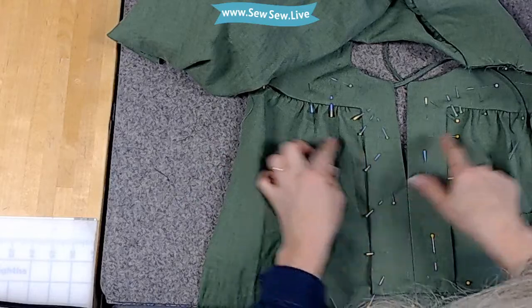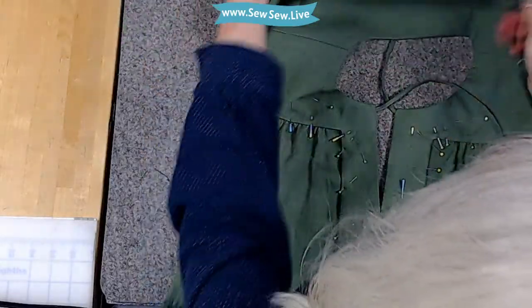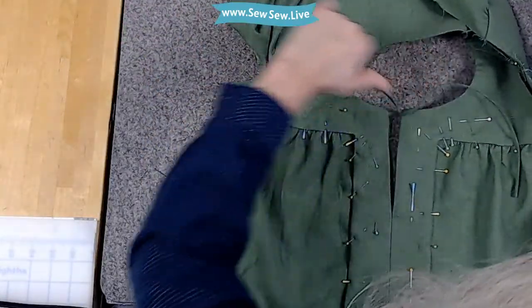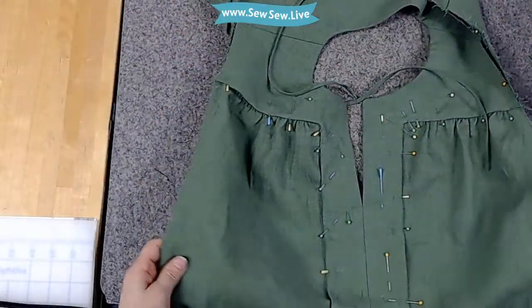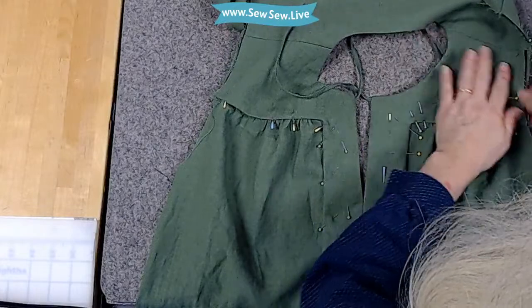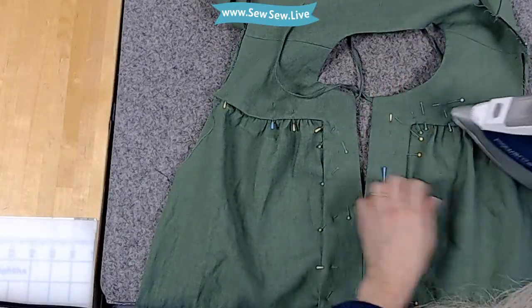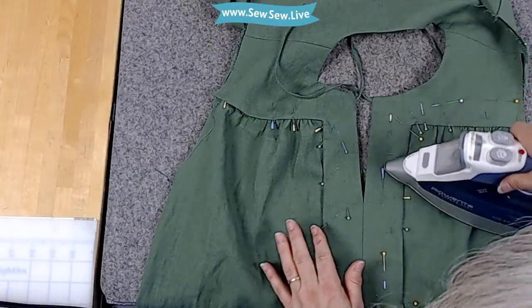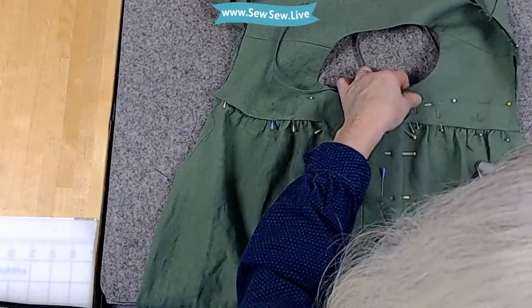This one still looks wider to me. I think it is too. And just because I'm having all these issues doesn't mean you wouldn't have these issues if you sewed it the way it is in the instructions. You just wouldn't get a chance to kind of even it out like I'm getting now.